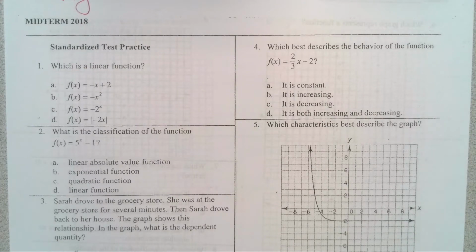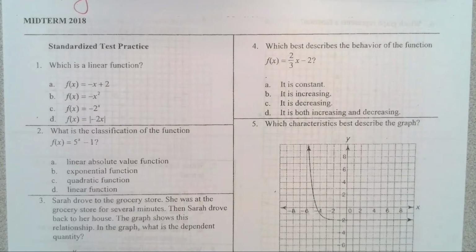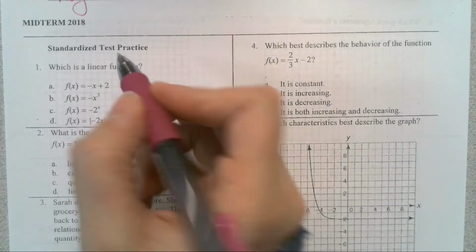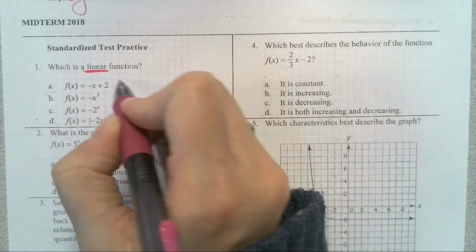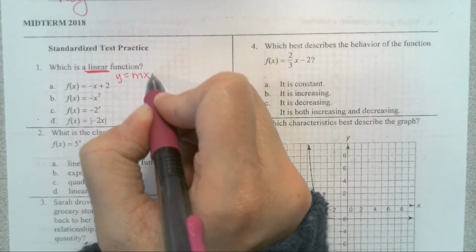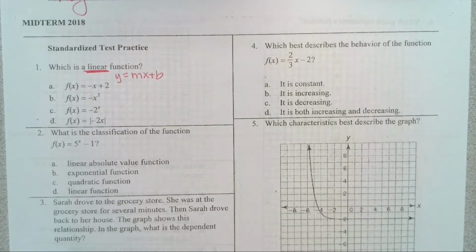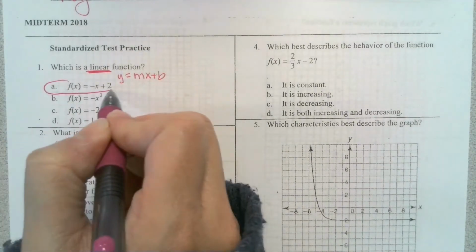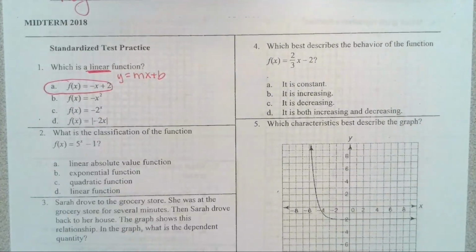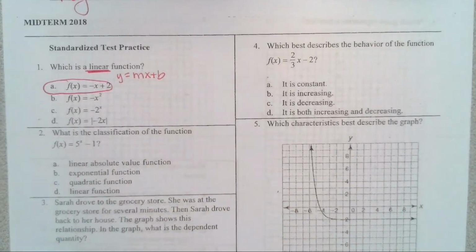All right, number 1. We already talked about which is a linear function. Linear means y equals mx plus b. So which one looks like that? A. That's it. That's the only one that looks like that.